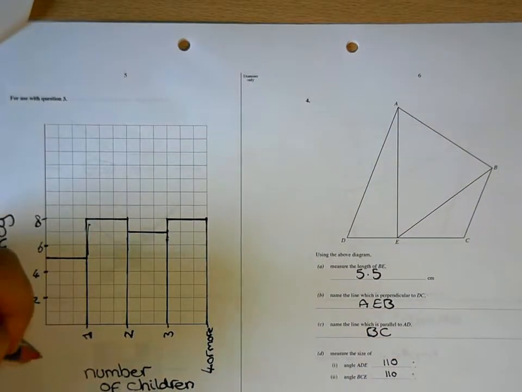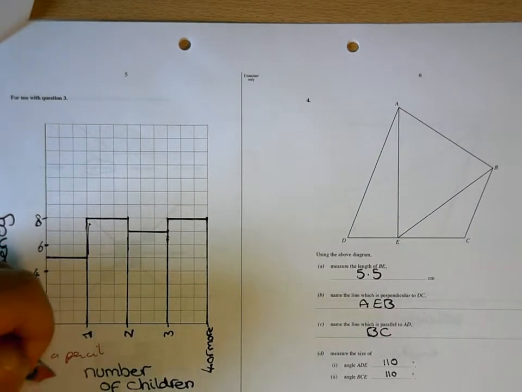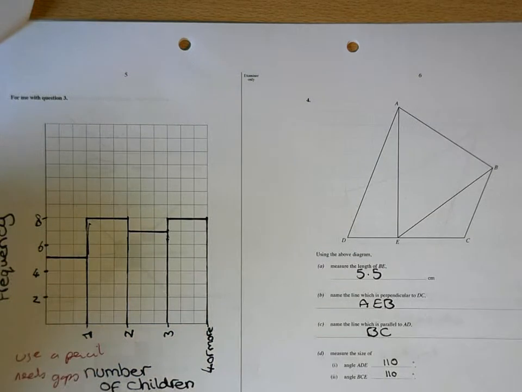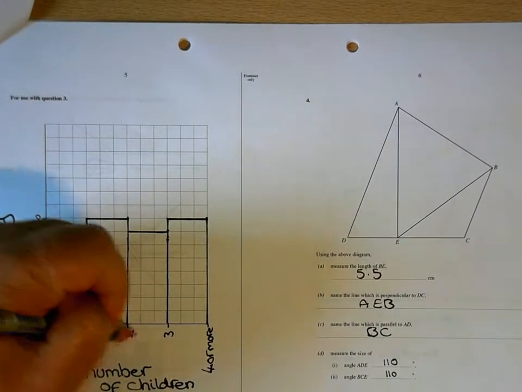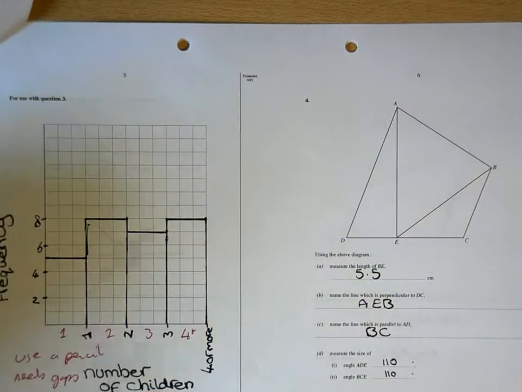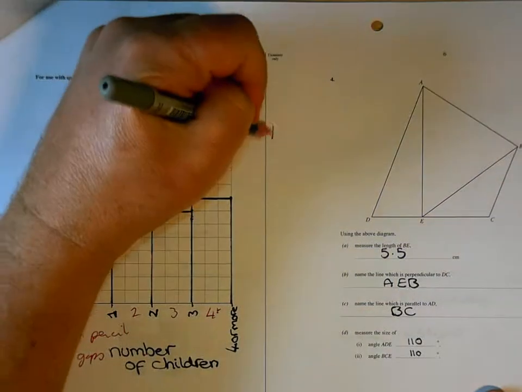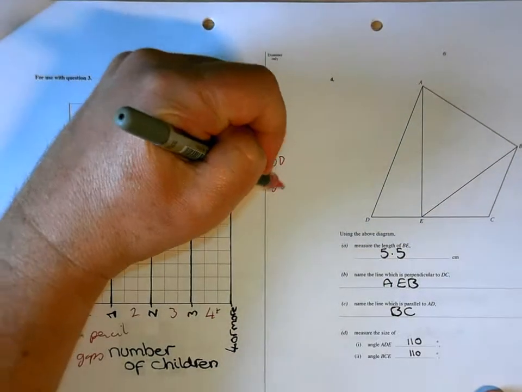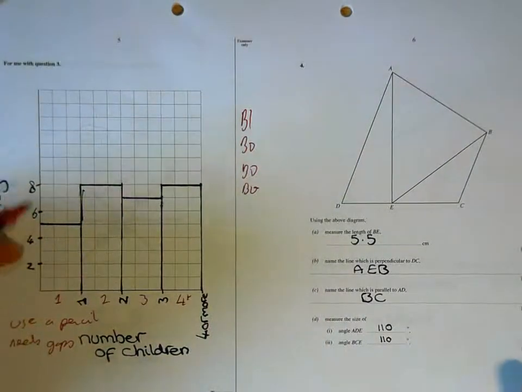You need to use a pencil. There need to be gaps between your marks, between your columns. And these should be in the middle of your columns, not at the end. Okay, so you're going to lose 3 out of the 4 marks for those errors. I've been harsh with the pencil, but the other 2 are important.